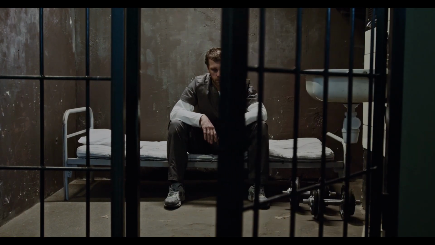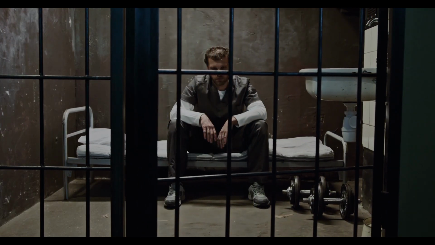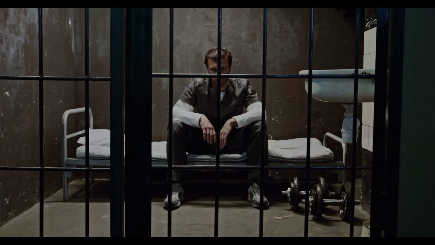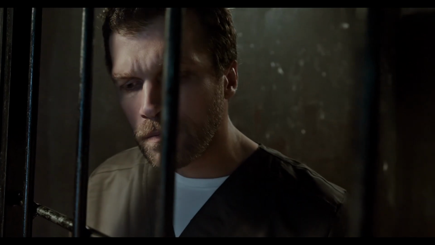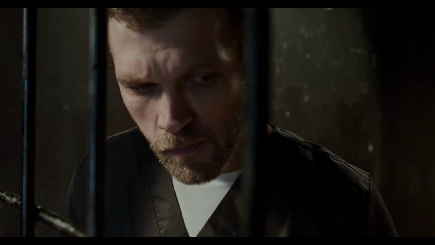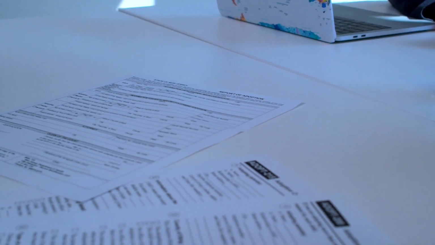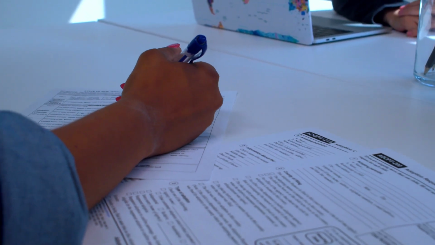In all cases where the minimum sentence is less than 10 years but the maximum sentence is not death or life imprisonment, then Section 167(2)(a)(2) will apply and the accused will be entitled to default bail after 60 days in case the charge sheet is not filed.